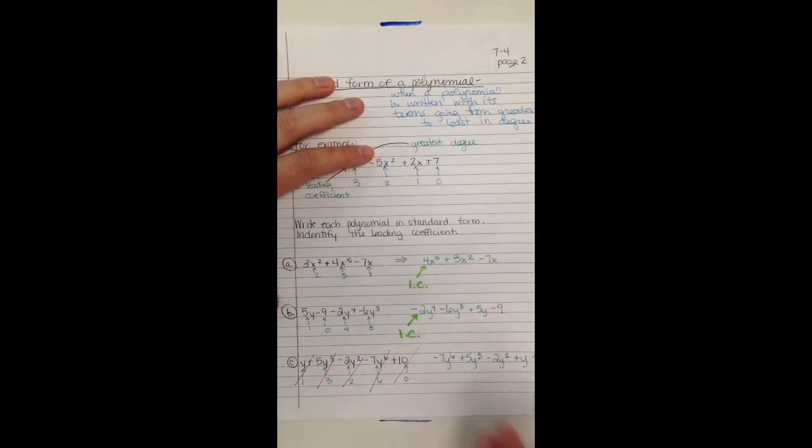Now they're written in that order, and the leading coefficient is the negative 7.